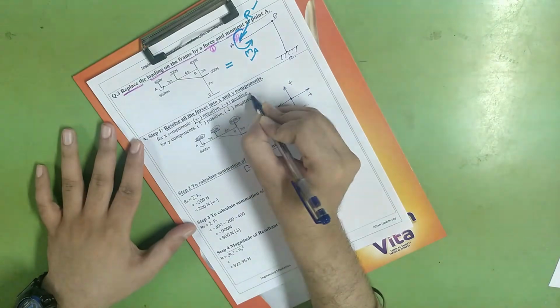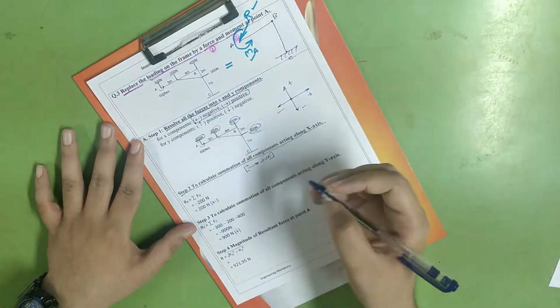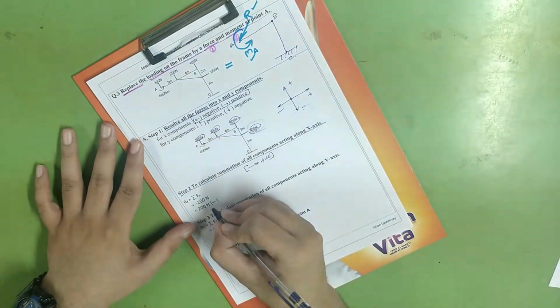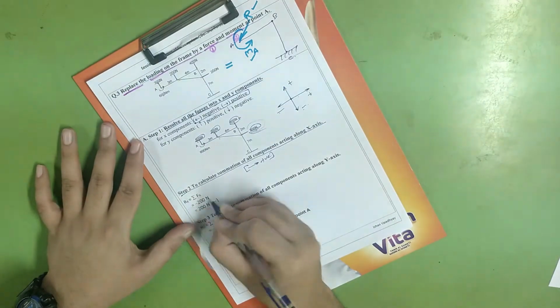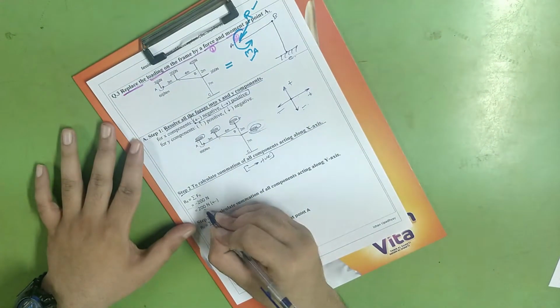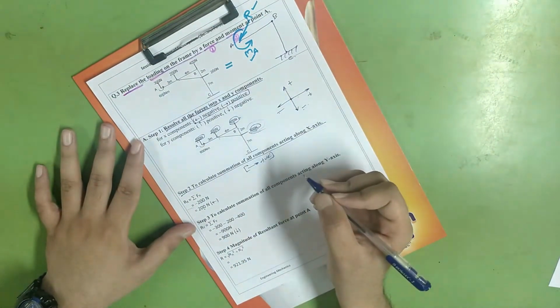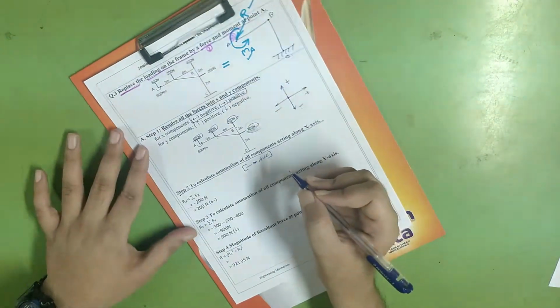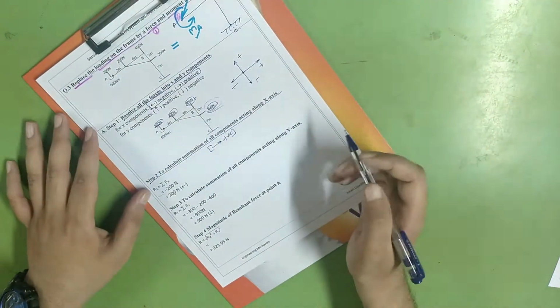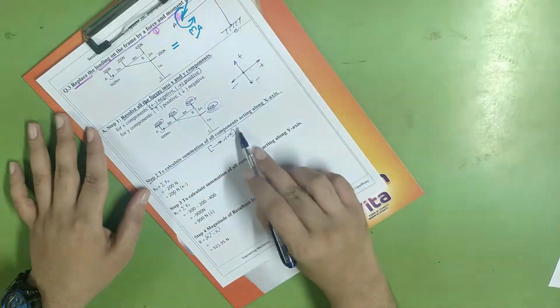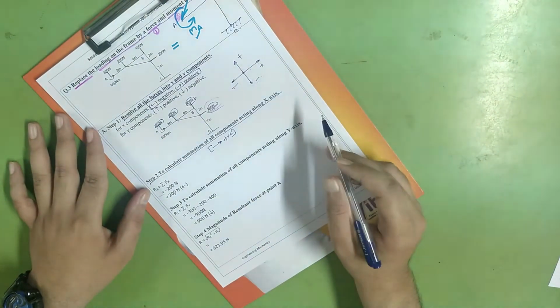That's the assumption I have made, which will remain the same throughout the sum. Hence I am getting the answer as minus 200 Newton, where the minus sign indicates that 200 Newton of force is acting on the left hand side. So here I have got Rx, the summation of all the components acting along the x-axis.